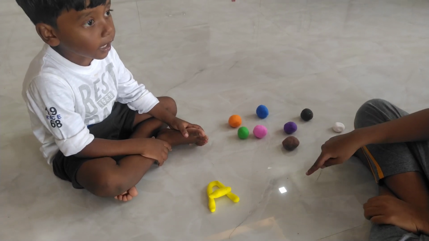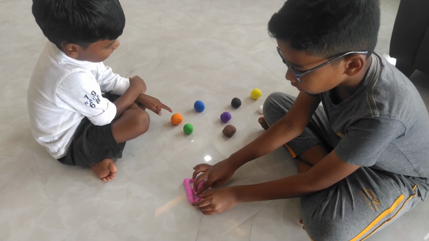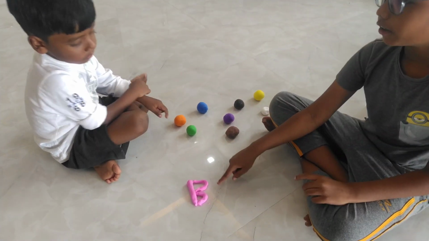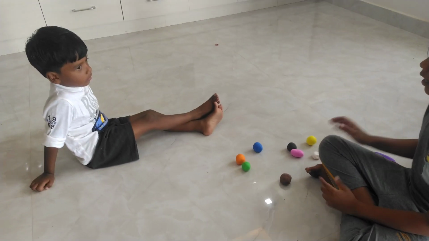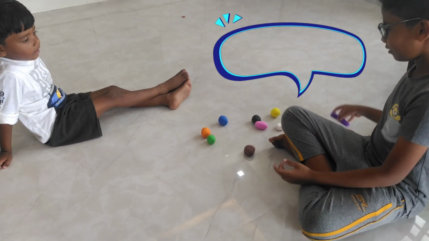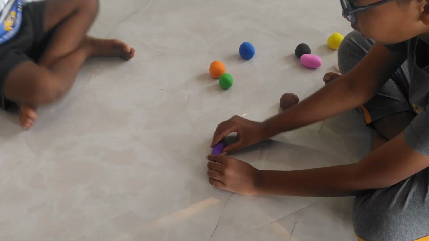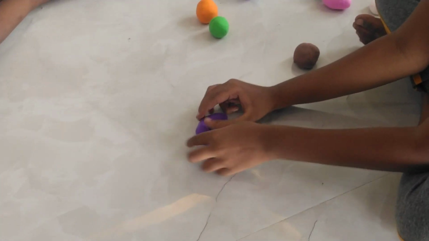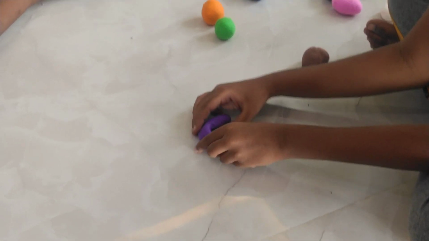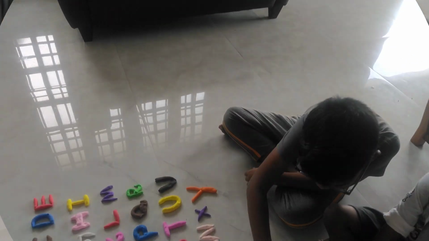So what is this? A. Super. So what is this letter? B. Good job. So next letter, what is it? C. So what is this letter? C. Good job.